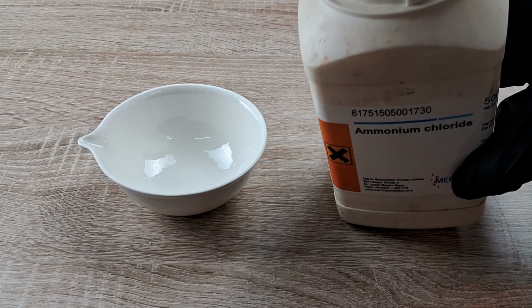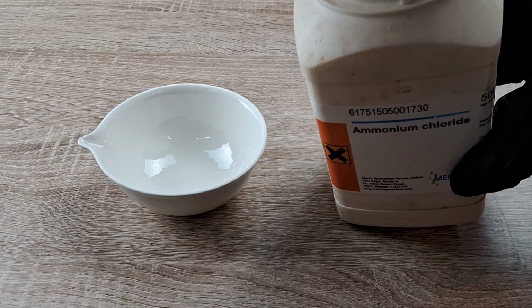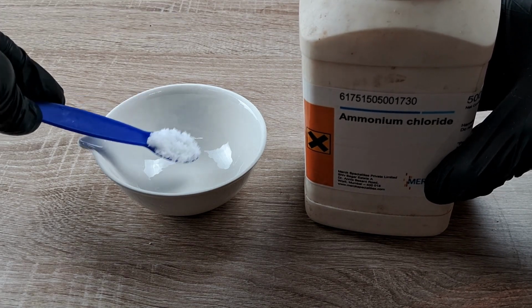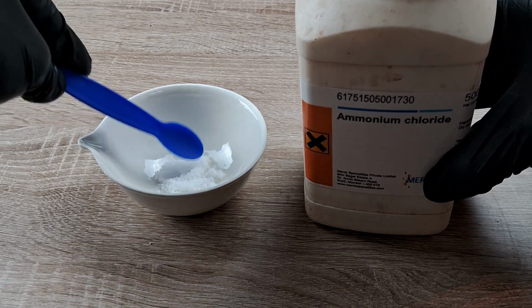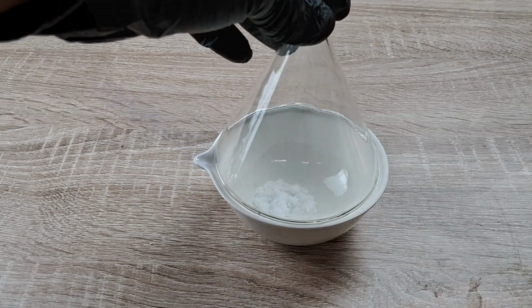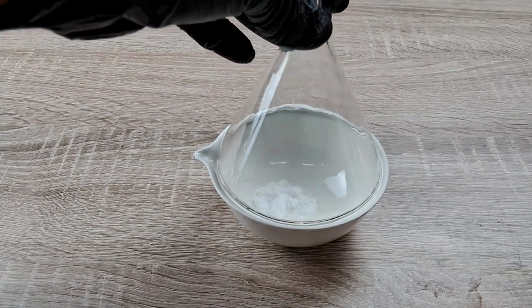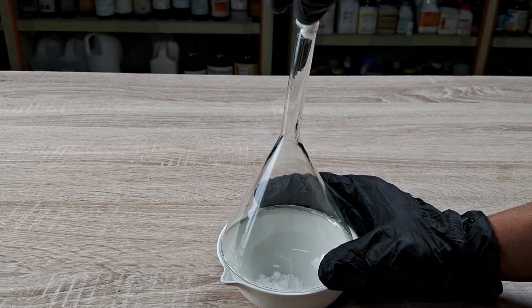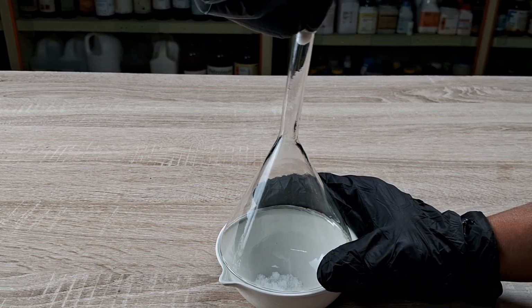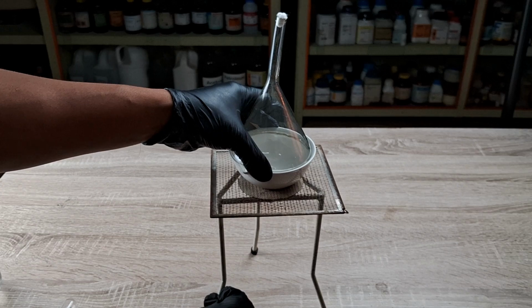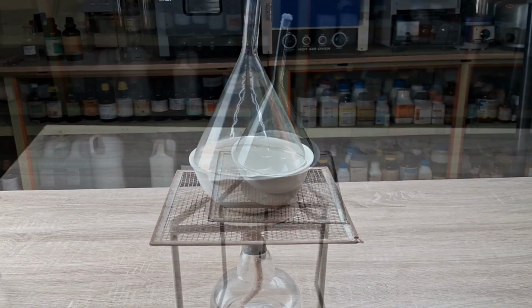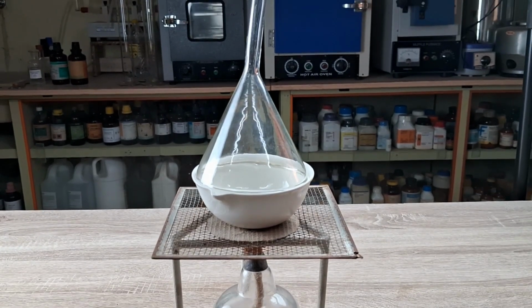To perform the reversible decomposition reaction of ammonium chloride, take one spatula full of solid ammonium chloride crystals and place it in a china dish. Cover it with a glass funnel. Plug the stem of the funnel with a small piece of cotton or glass wool. Place this setup on a wire gauze in a tripod stand and heat the ammonium chloride slowly using a spirit lamp or Bunsen burner. Watch closely.